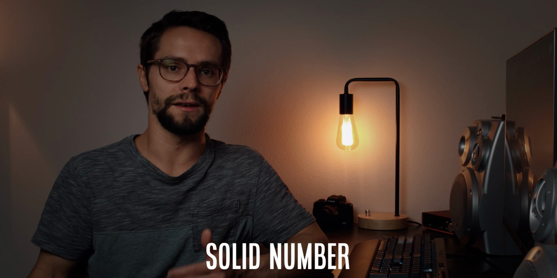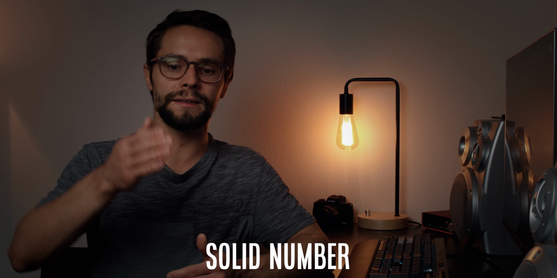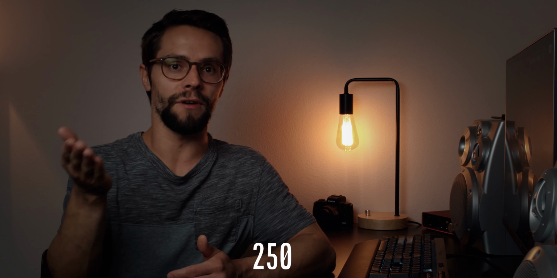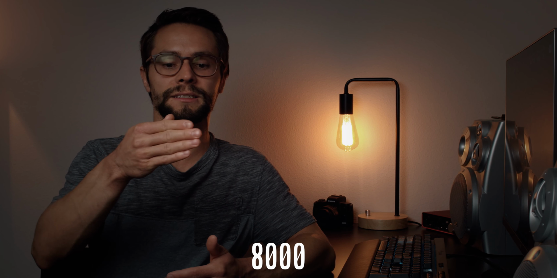So that's the first way your camera is going to display shutter speed. The second way your camera may display this is as a solid number. And all that solid number is, is the back end of that fraction. That doesn't mean anything different. The camera's still taking a photo at 250th of a second or 8,000th of a second. It's just not showing you the added information of 1 over. It's just showing you a solid number saying, hey, this is the end result that you need to worry about, and here it is.